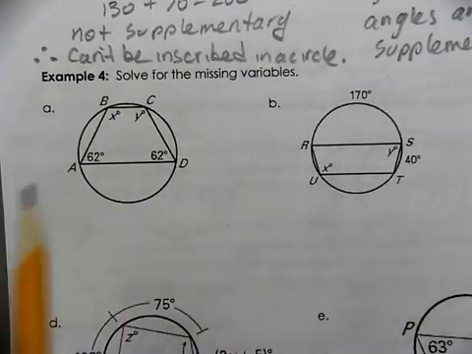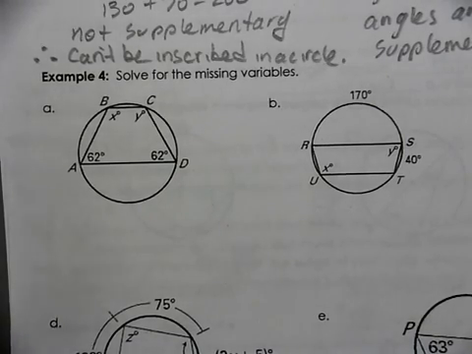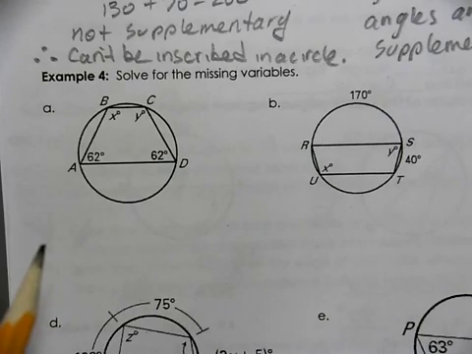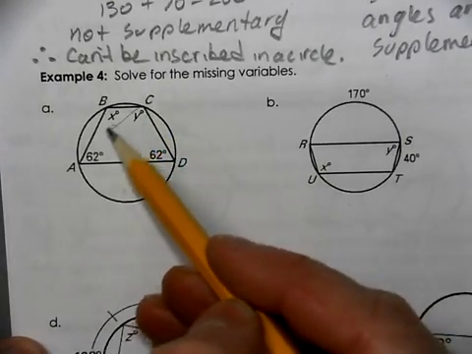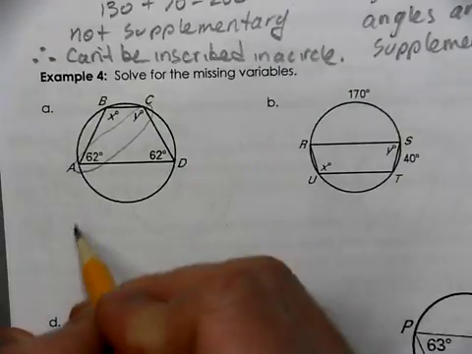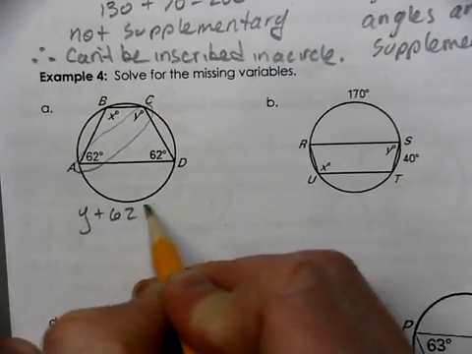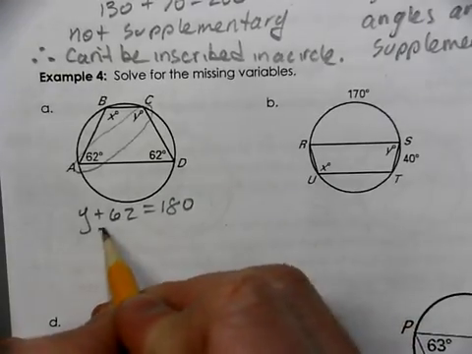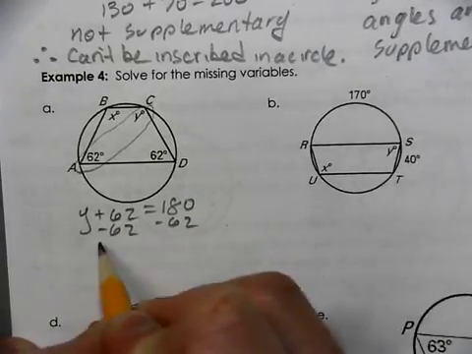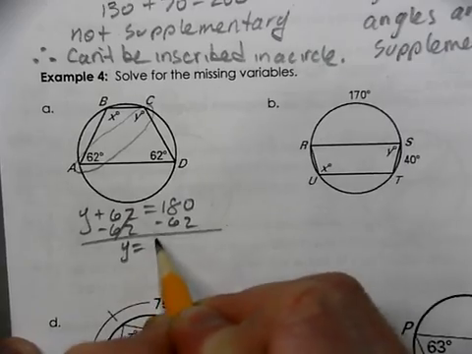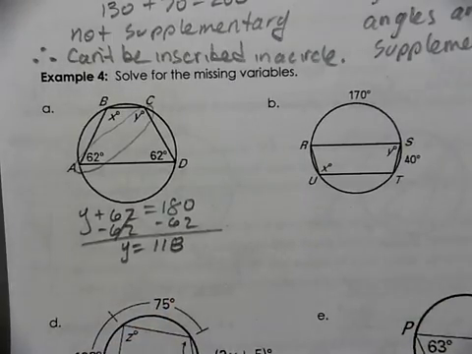Okay, so now we're going to solve for variable x's. What should be a plan for us? How are we going to set this up? You've got to be able to look at these pictures and come up with a plan for how you're going to go after a problem like this. Remember that opposite angles are supposed to be supplementary. So y plus 62 has to add up to be 180. So we're going to subtract the 62. So y is going to add up to be 118.